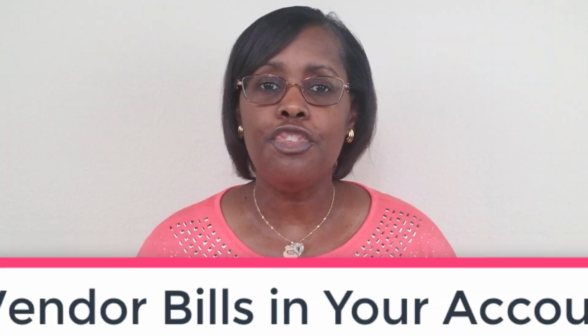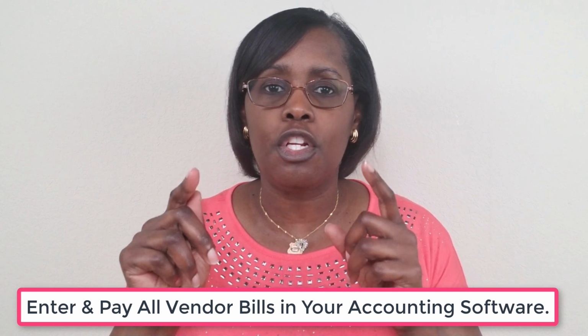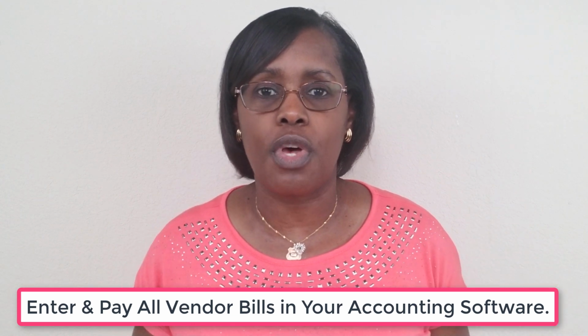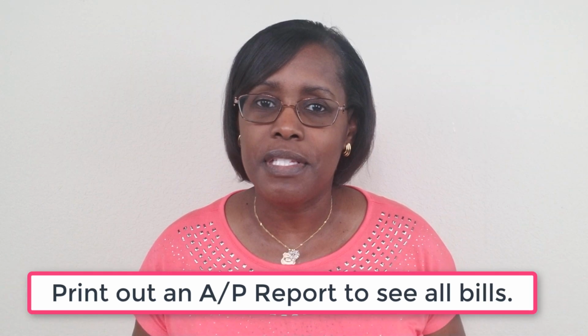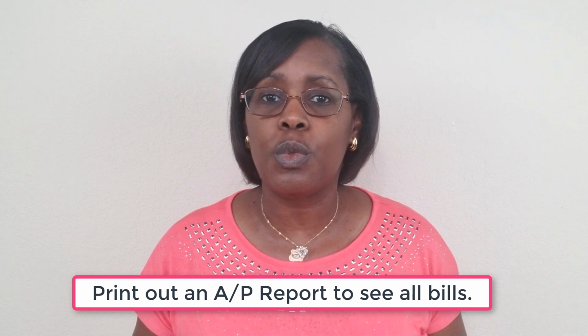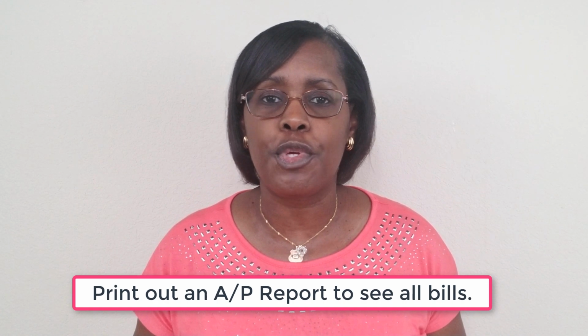Step 2. Enter and pay all vendor bills in QuickBooks or whatever financial software you use. Don't miss this step, ever. It's easy for you, the business owner, to print out a list that will show you all bills owed from your company. From this list, you can outline your bill paying strategy. For example, if you want to pay all bills marked net 30, you can easily see who the vendor is, and calculate the total amount to authorize AP to spend.